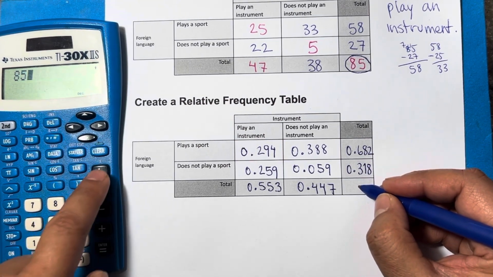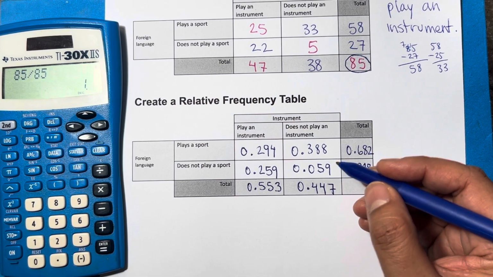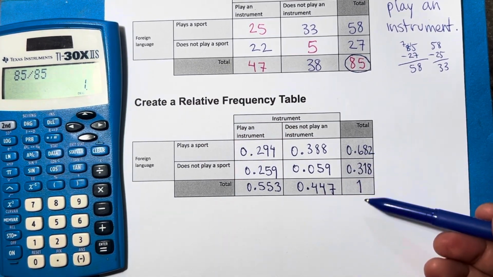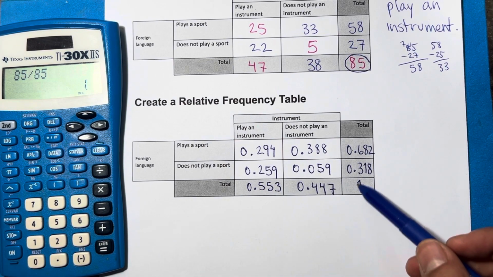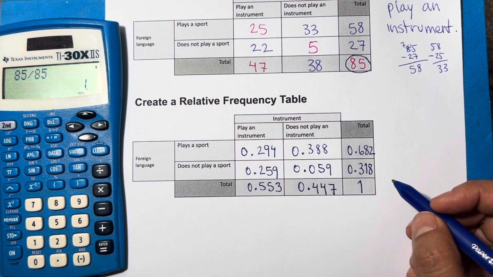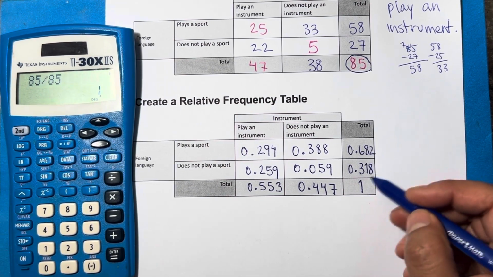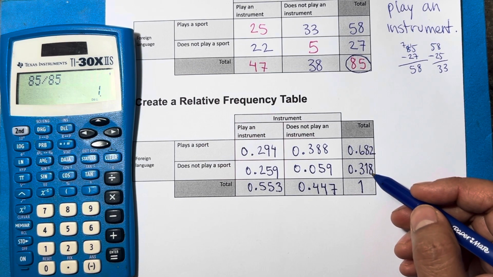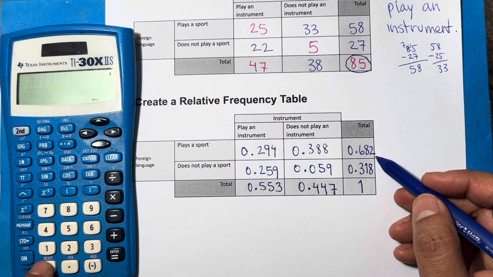And notice how 85 divided by itself, by 85, equals 1. The other thing is that if you add these values, it'll give you 1. And if you add these two values, it'll give you 1 as well. Sometimes it's a little off, just a tiny bit, because we are rounding numbers, and so it might go a little extra, a little over, or less, okay? So let's check.